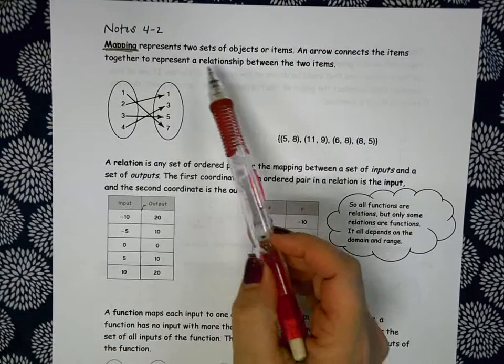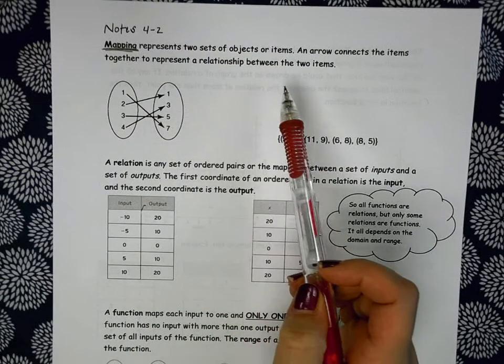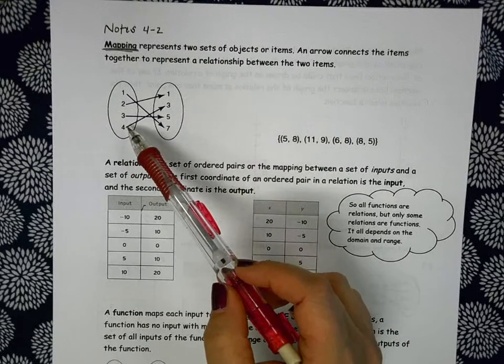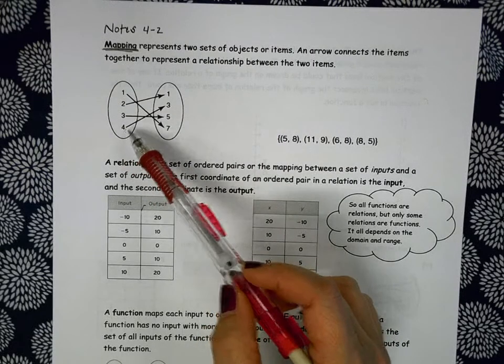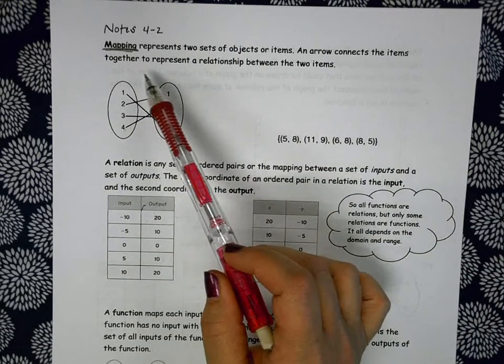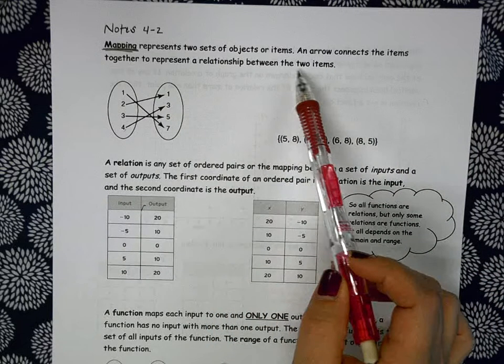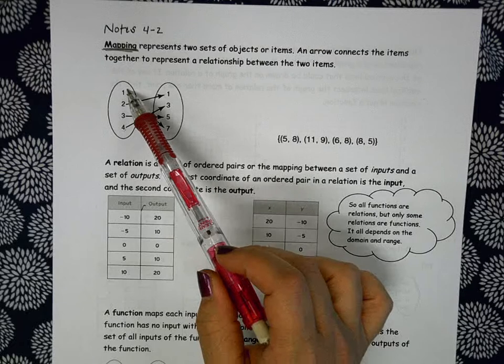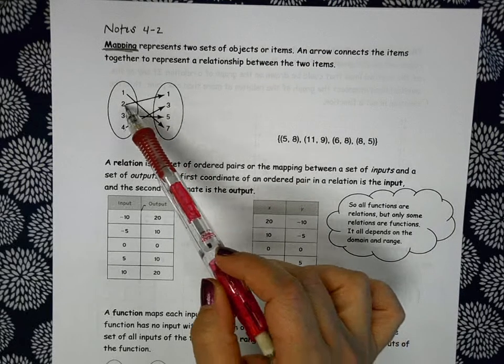And mapping represents two sets of objects or items. Two sets. So there's one set on the left side, one set on the right side, and an arrow connects the items together to represent a relationship. So see how there's arrows? Like this 1 goes to the 7, 2 goes to the 1.